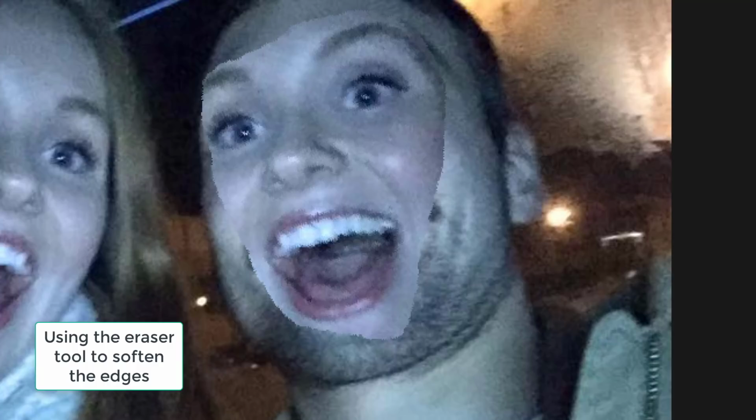Make sure the layer that you want to erase is active, and that's the face that we copied. So I'm going to click and drag on the edges here and gently erase some of the edge of my image. Don't worry if it's not perfect.